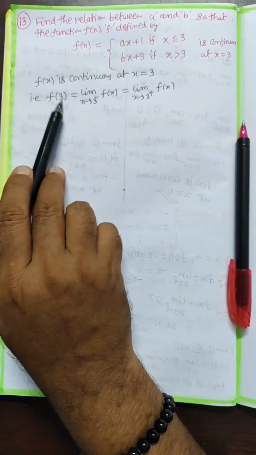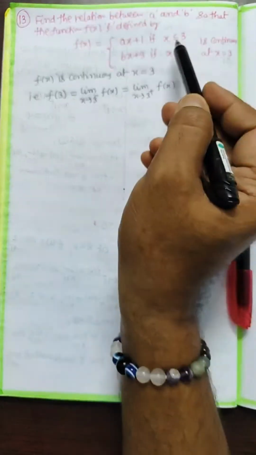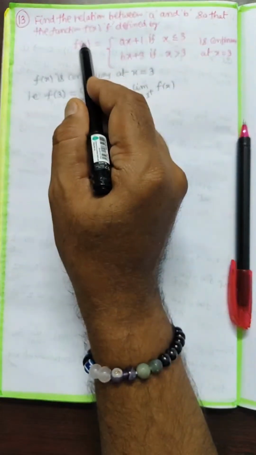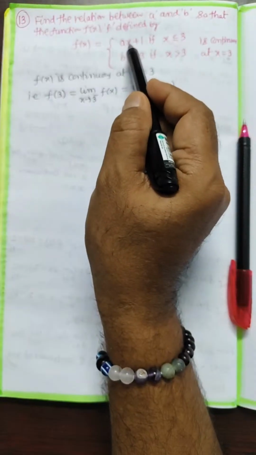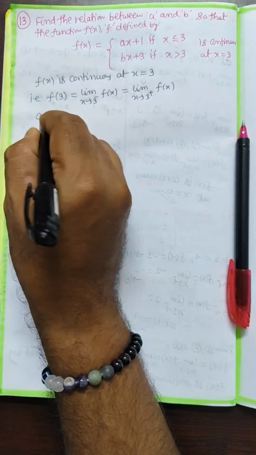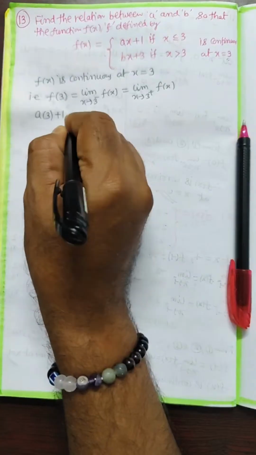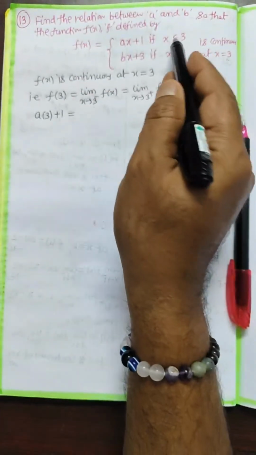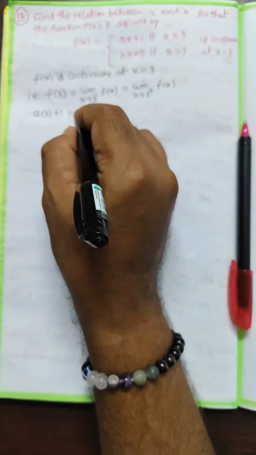So at x is equal to 3 function value, wherever x is there, replace with 3. So a into 3 plus 1 is equal to, x tends to 3 minus means x is less than 3. Again, the same function, we have to write it.